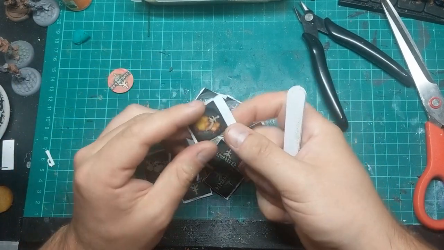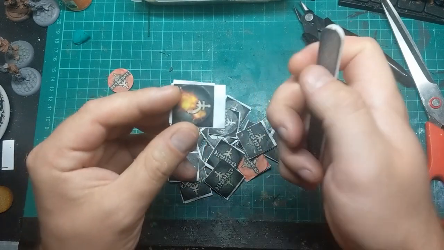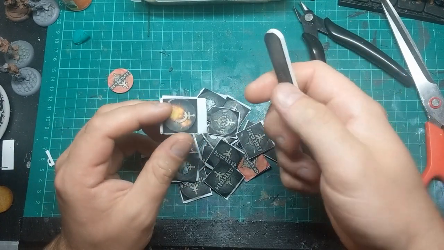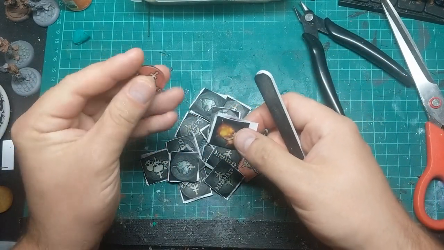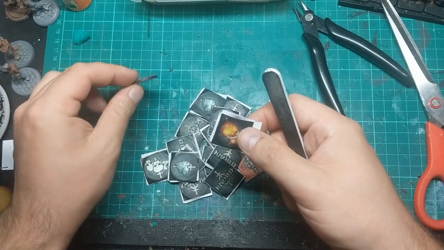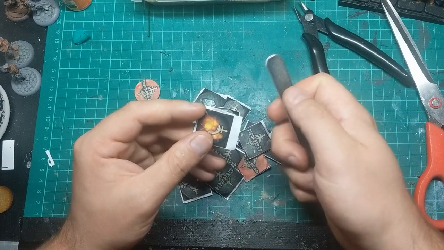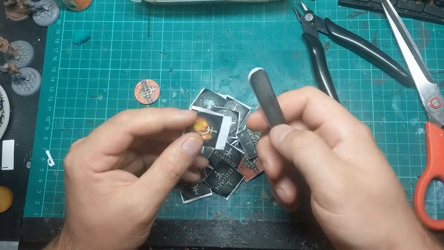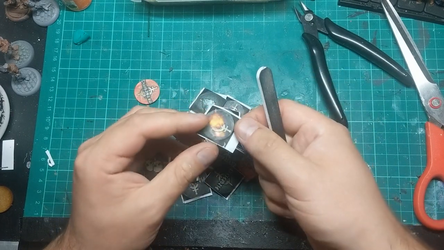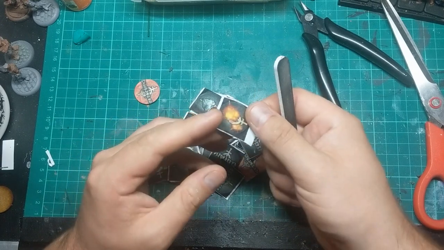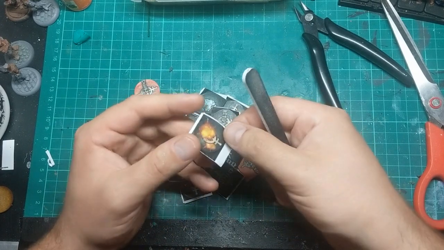Okay, now for the final part, we're going to move them from these squares to these nice neat little tokens, and we're going to use this emery board. This is the best way I found of doing this and ending up with a nice neat end result. You can do this with a metal file, but I've actually found the emery board works even better. You could just cut around these with a knife or with scissors, but I think this gives a much better result. And it is as simple as this.